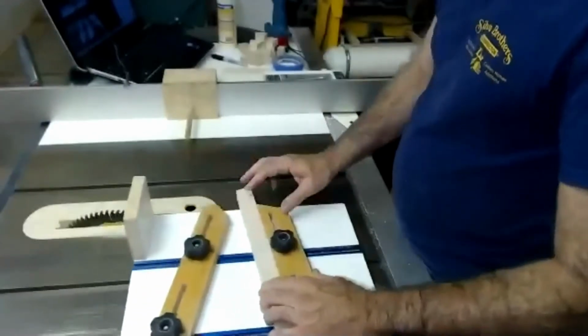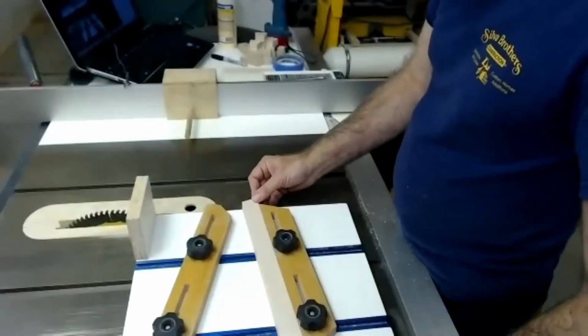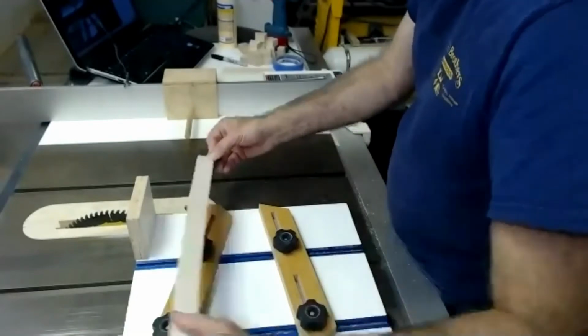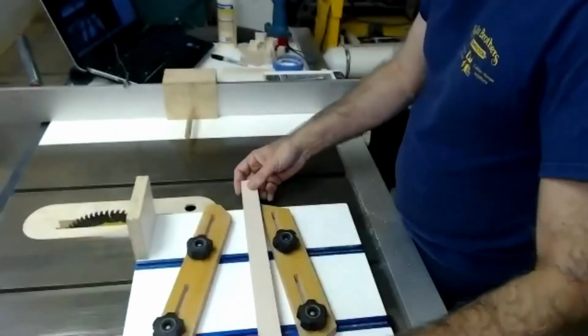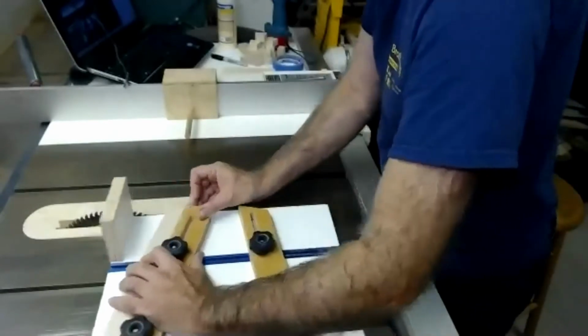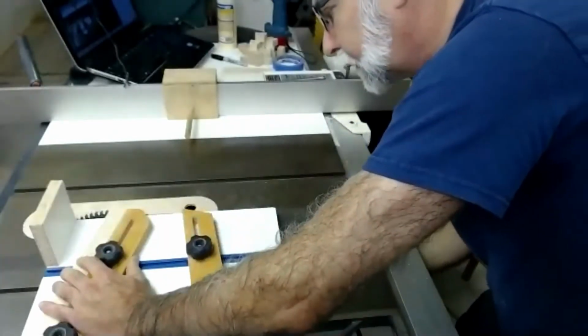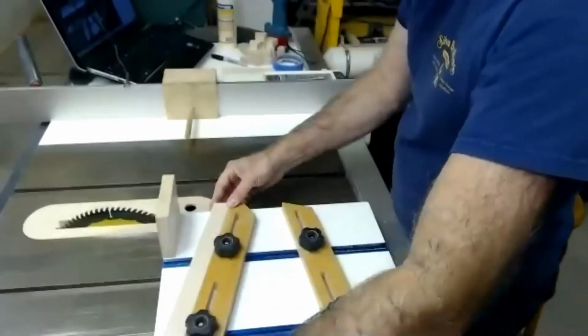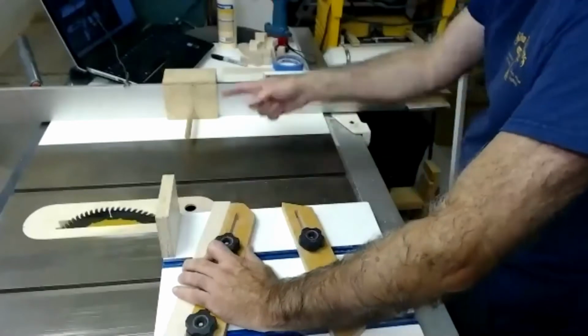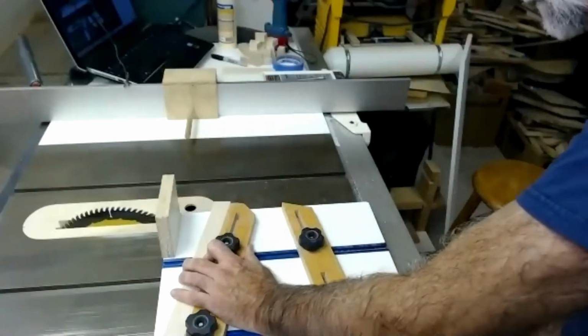Now with this, you have 2 fences. You make your first cut, you just move to the other fence and make your second cut. You just keep going back and forth. You don't have to flip your board over. This is a little thicker. I have to raise the blade up a bit. So I'm going to make my first cut, and then I'll show you how I set up the fence.